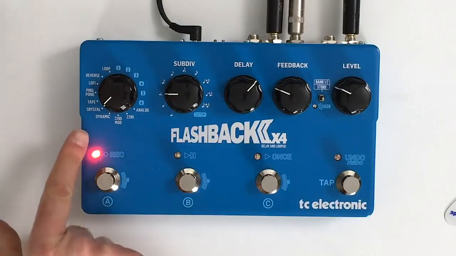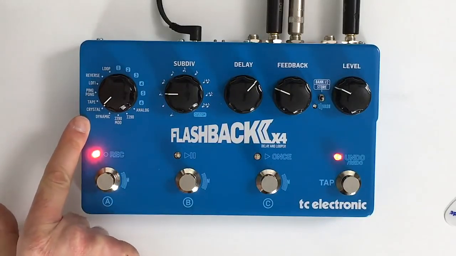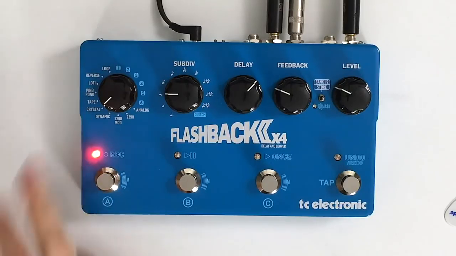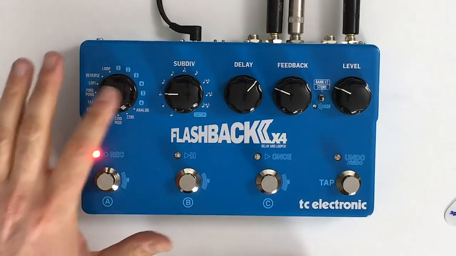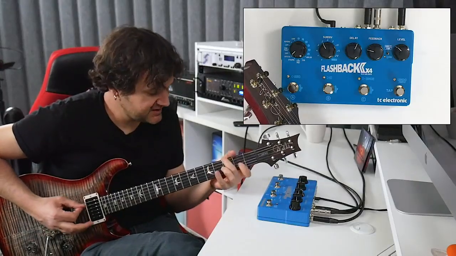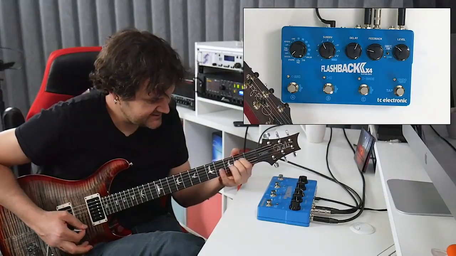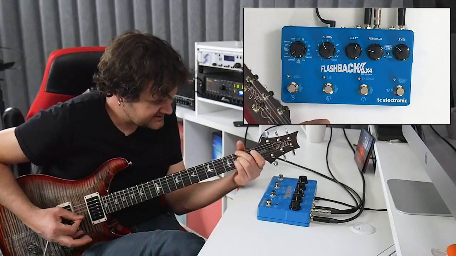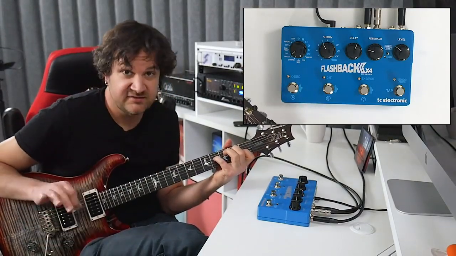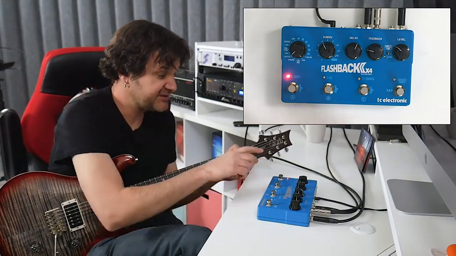Next we have crystals. Crystals, oh my gosh, that's what I was using in the intro. Think shimmer, like kind of a shimmer effect. It's going to add some harmonies to the processed signal. I think the best way to describe this is to not describe it at all and just play something. Here's our dry sound. Very clean. We're going to add the crystal delay.